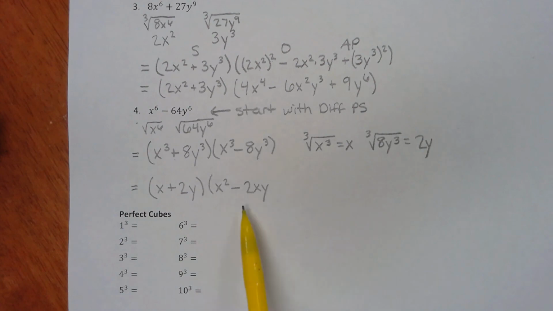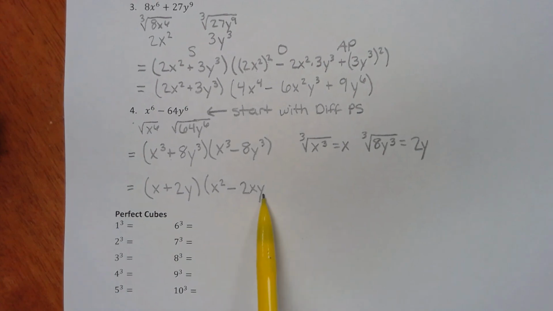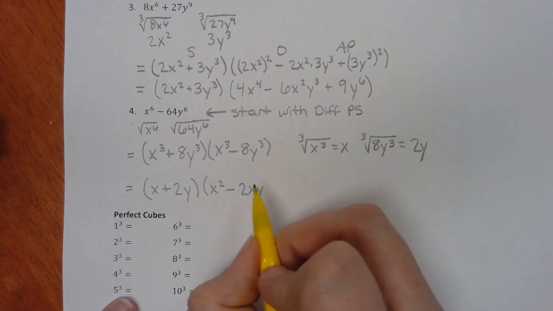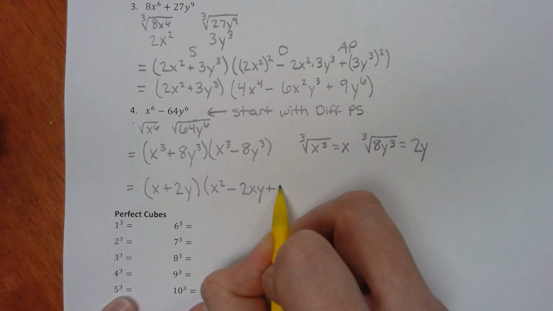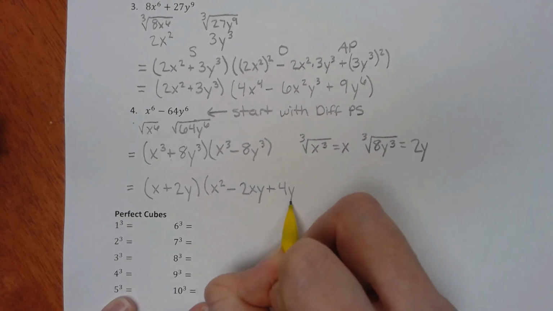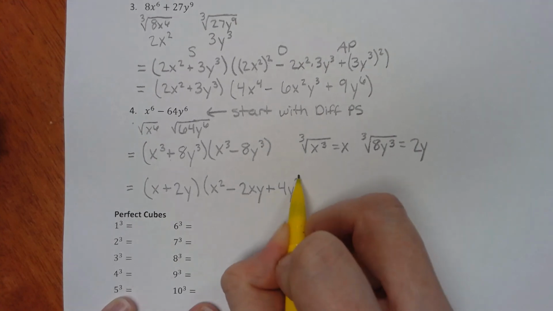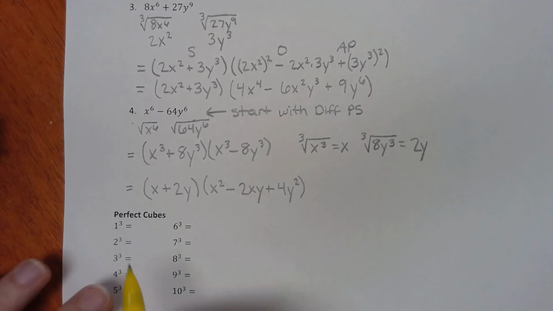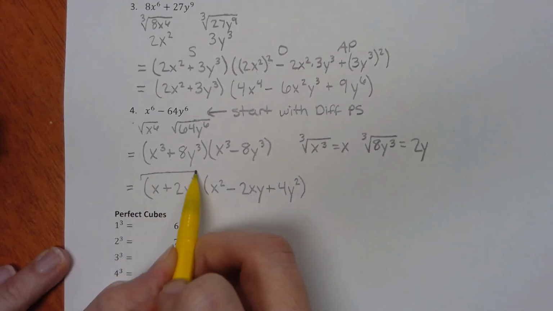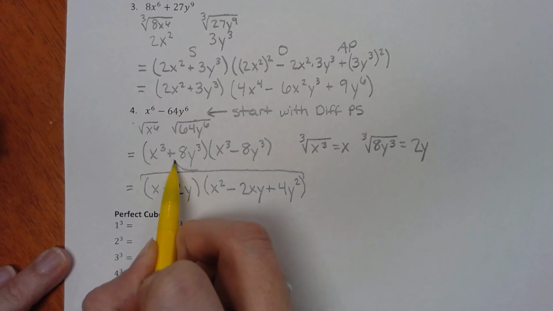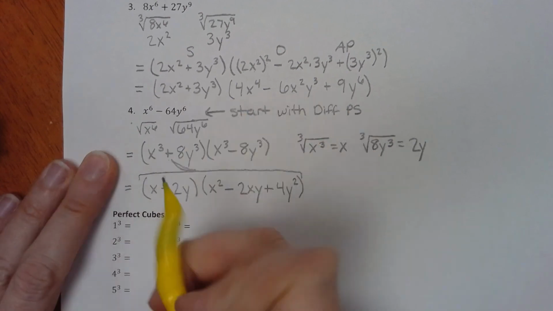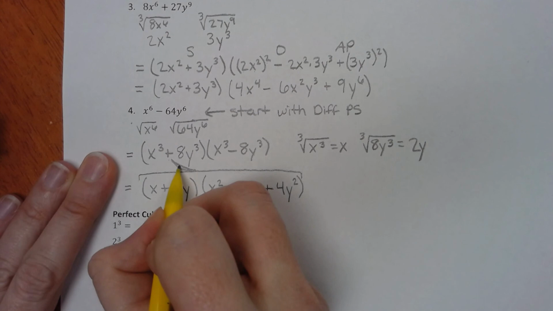We typically put our variables in alphabetical order, so we'll do 2xy. And then always positive for the last term. When I square 2, it gives me a 4. And when I square y, it gives me y squared. So this is the factors for the sum of cubes portion.